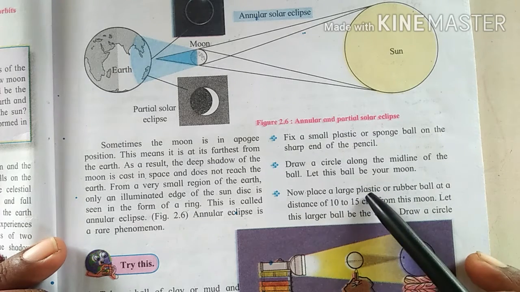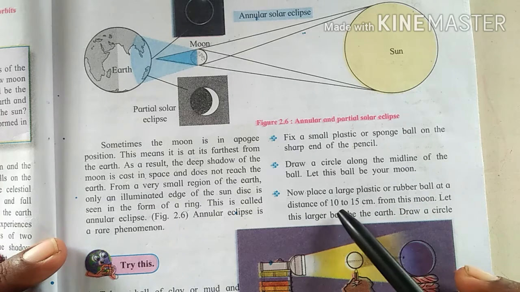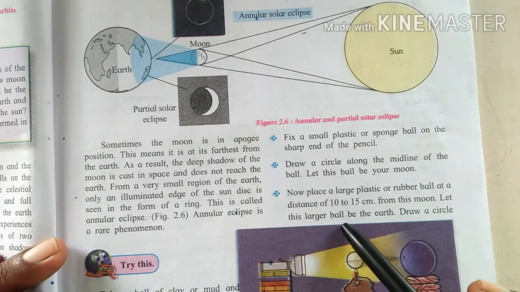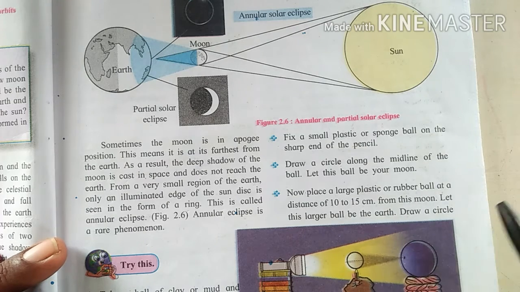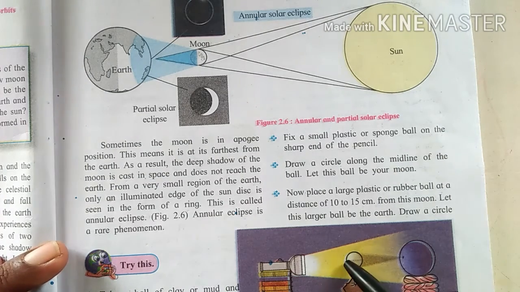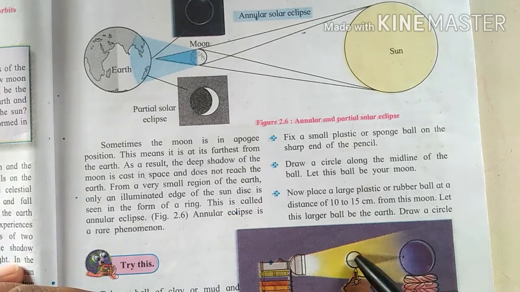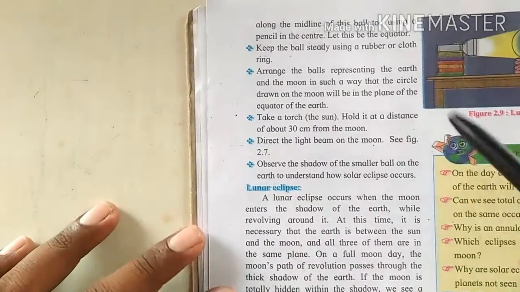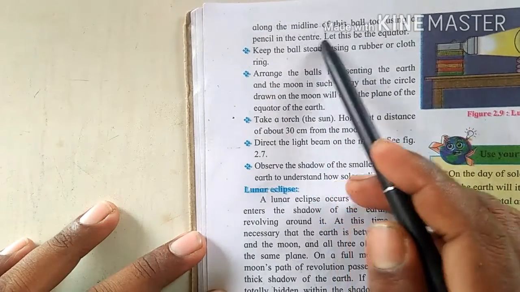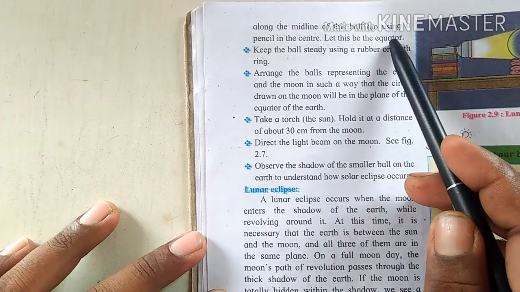Now place a large plastic or rubber ball at a distance of 10 to 15 centimeters from the moon. This is a large ball. Let the large ball be the earth. Draw a circle now. Here we can see all the three are in a straight line. This torch plays the role of the sun. This is the earth and this is the moon. Now here you can see along the middle of this ball, draw using a pencil in the center. Let this be the equator.